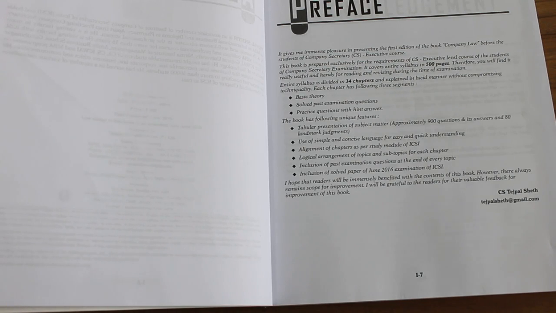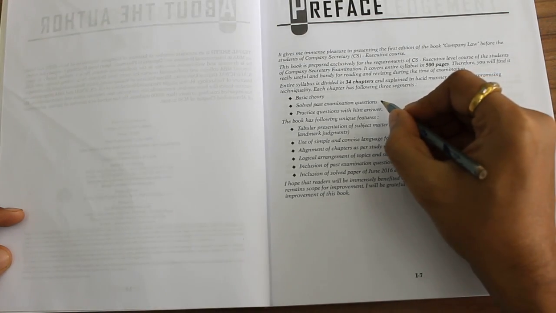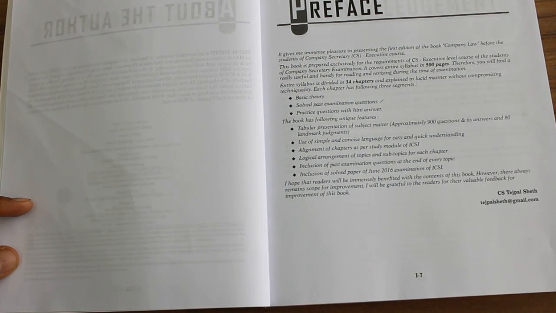The book consists of the necessary theory in a tabular form, as well as the past examination questions. So the benefit is that once you purchase this book, you don't require any other material separately, because it contains an adequate number of practice questions along with answers or hint answers.